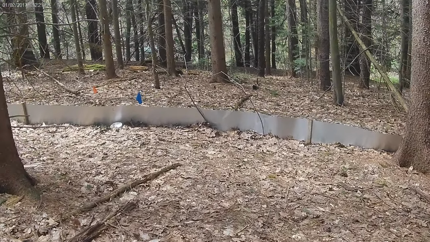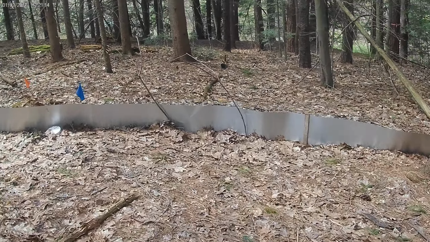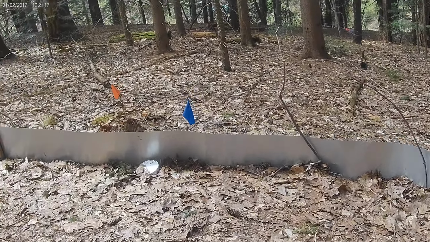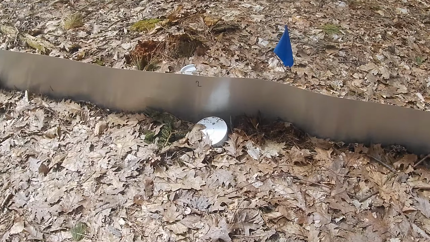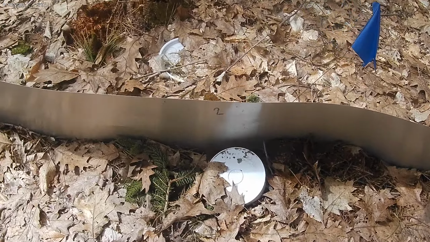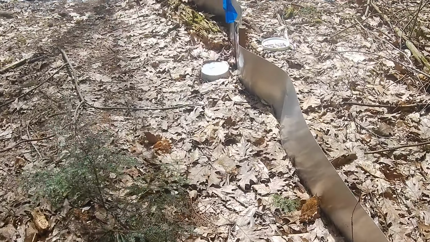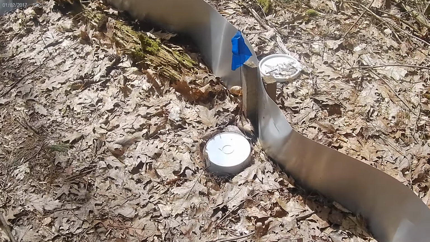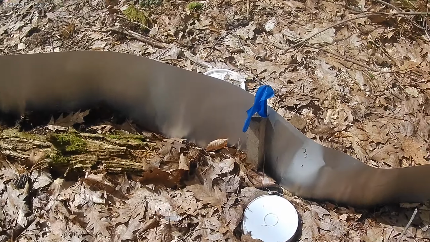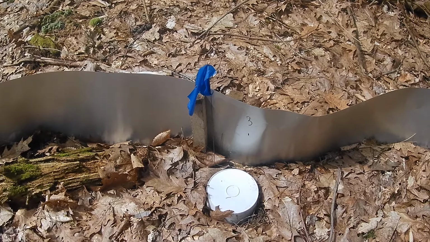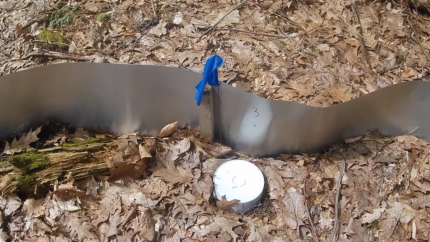This would be a series of buckets in the drift fence that's a little bit closer. Again, there's a bucket that's buried right there. As we walk along this side, see all these buckets that are buried. Another bucket. This is where the salamanders would go into those.